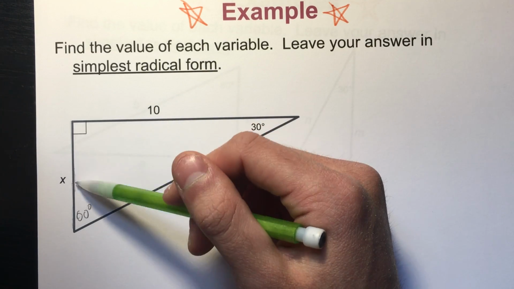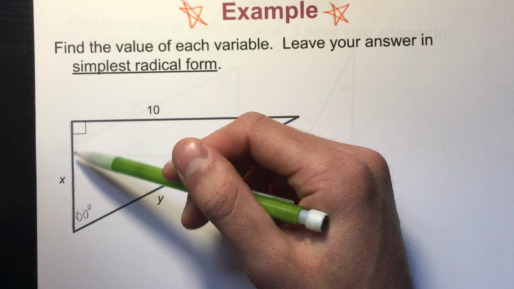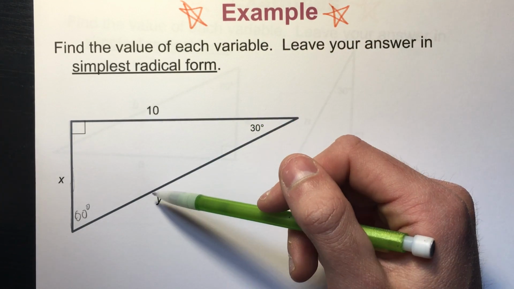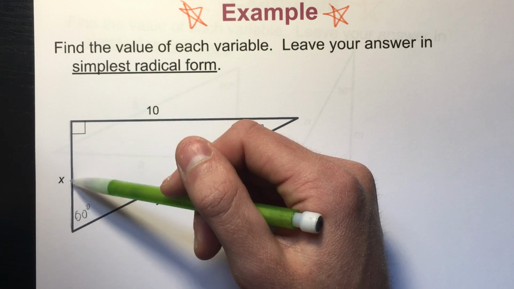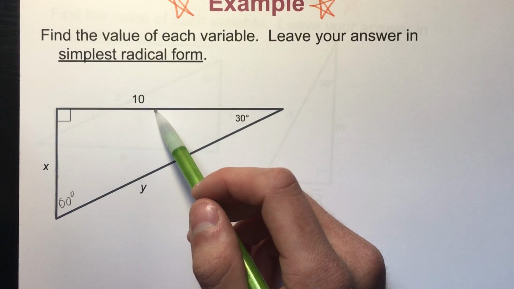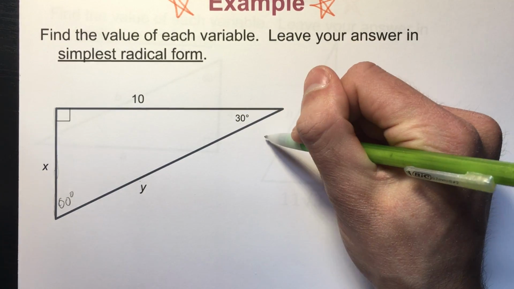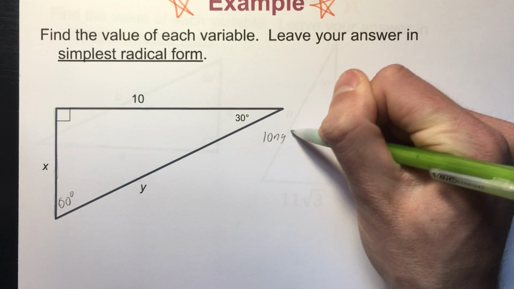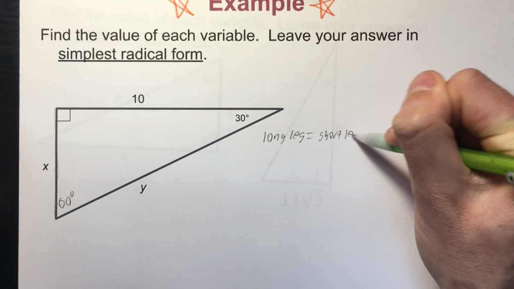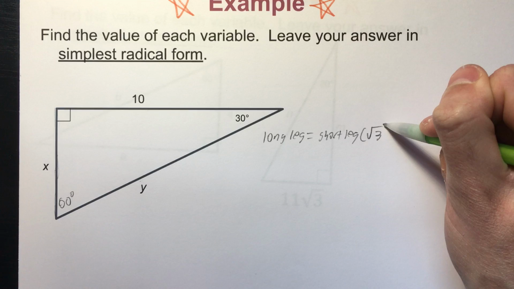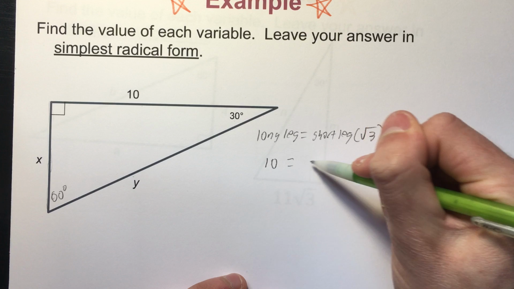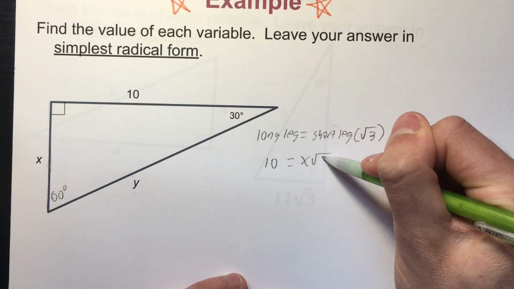So if you're given the shorter leg, that's great. It's a lot more straightforward to find the other sides. But if you're given the length of the longer leg or the hypotenuse, I always recommend finding the length of the shorter leg first. So we know that the longer leg is 10, and our formula is going to be long leg equals short leg times the square root of 3. So there's our formula. So our long leg, 10, equals x times the square root of 3.